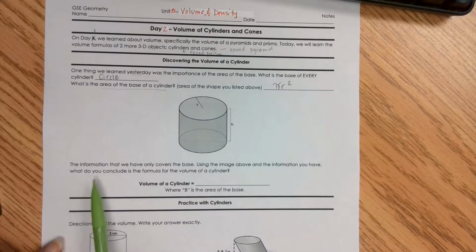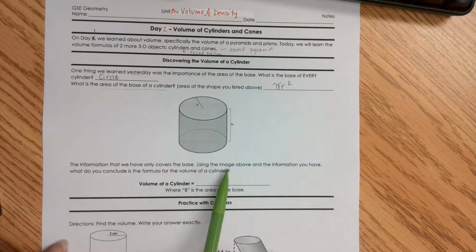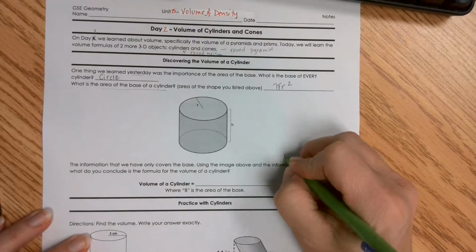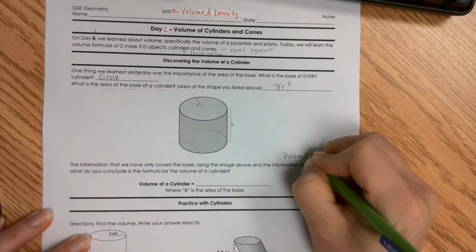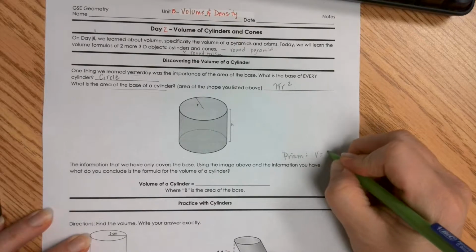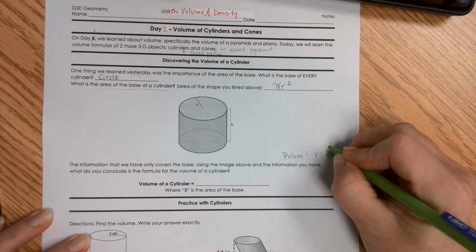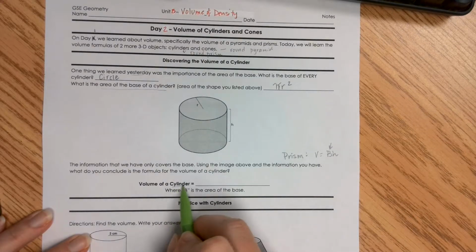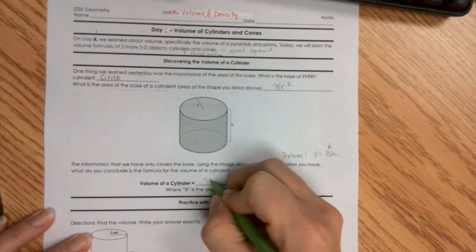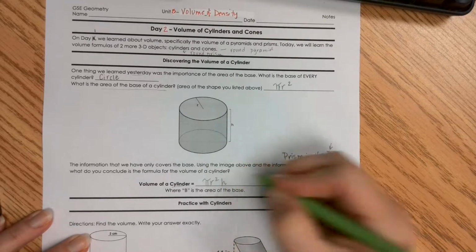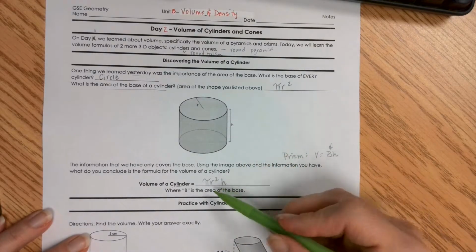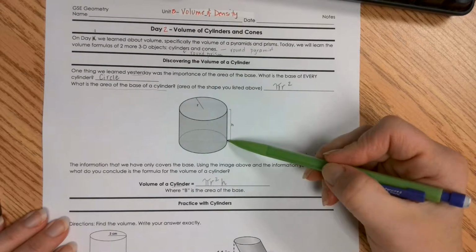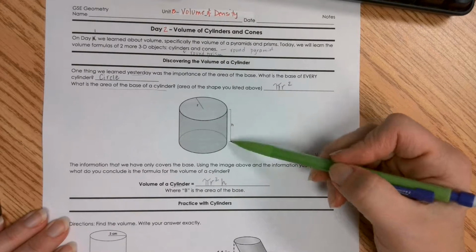So the information that we have only covers the base, using the image above and the information that you have. Looking at the volume of a prism from Friday, the volume is equal to the area of the base times the height. But since I know that the base is a circle, the volume of a cylinder will be pi r squared h, always. So I need the radius and the height. And the height, again, will be the difference between the bases, and the bases are the circles.